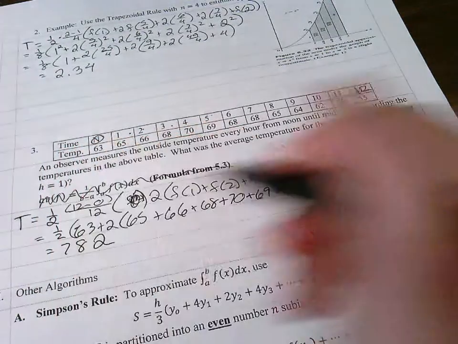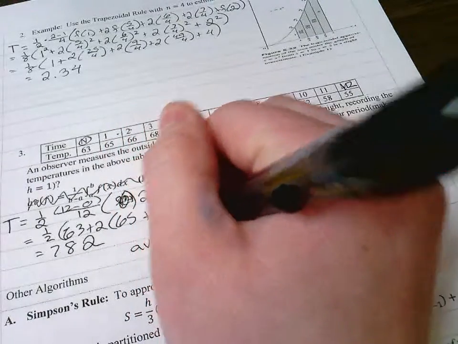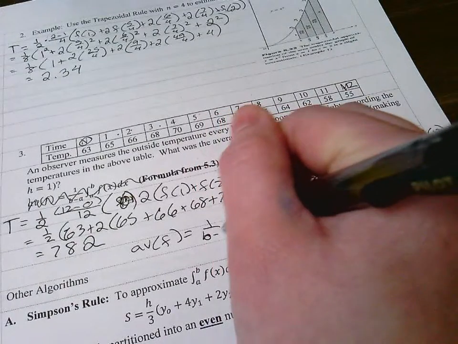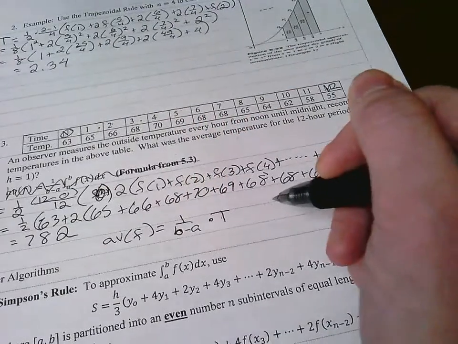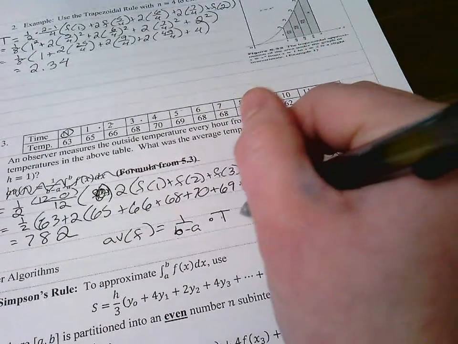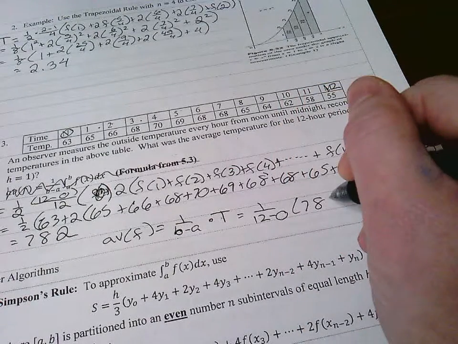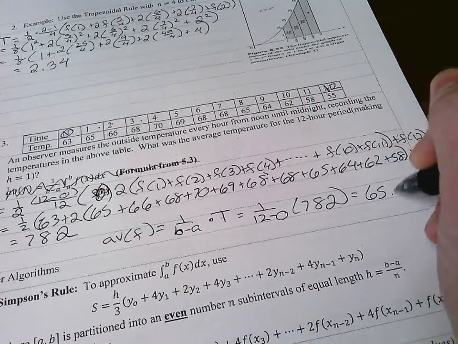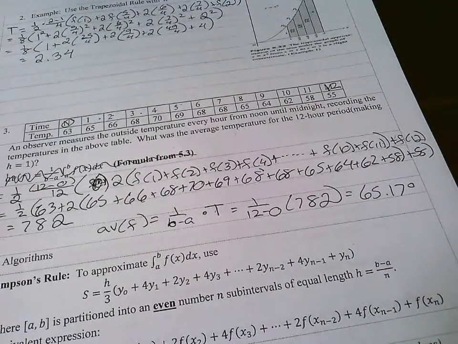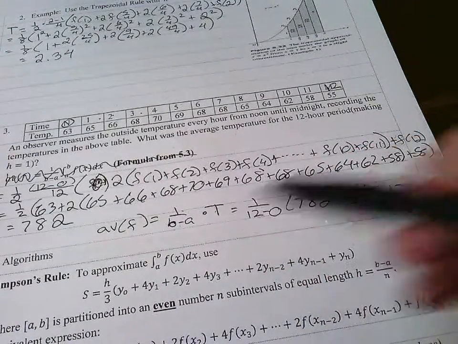Okay, but to find the average, the average of f is going to be 1 over (b minus a) times the trapezoidal rule that we got. So it's going to be equal to 1 over (12 minus 0) times 782, which is going to be 65.17 degrees. So find the trapezoidal rule, get the area first, and then multiply by 1 over (b minus a) times the area under there. And that's how you get your degrees.